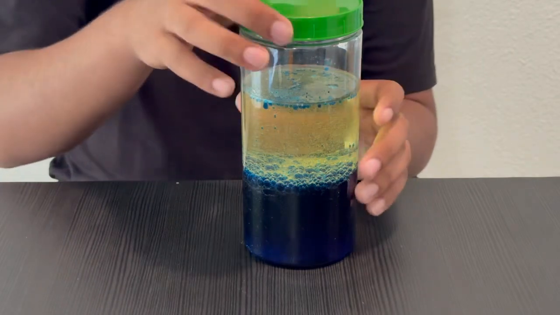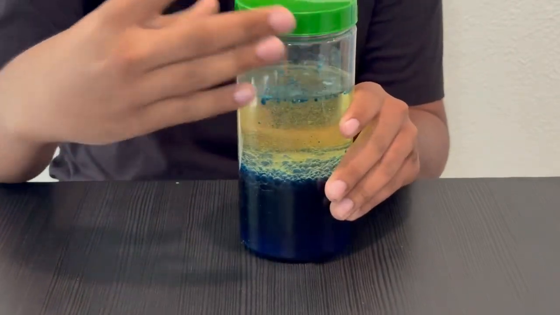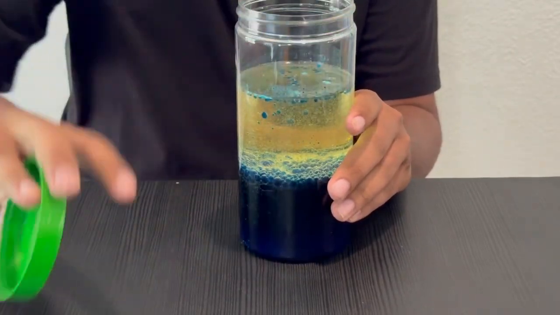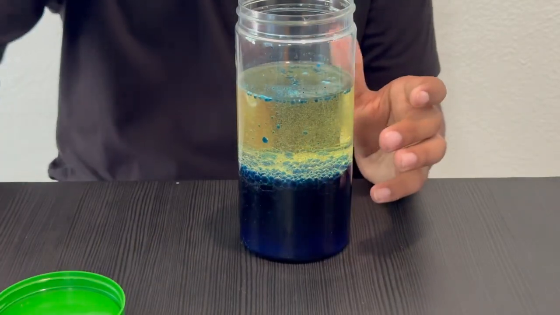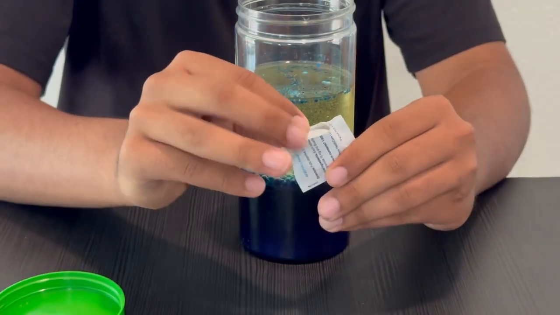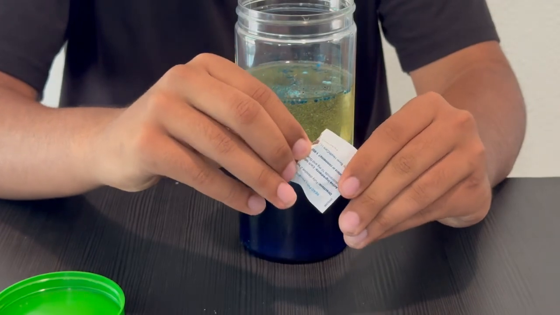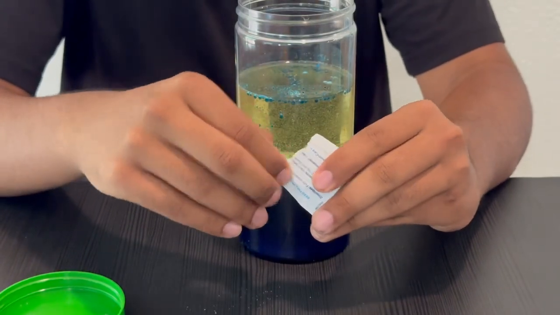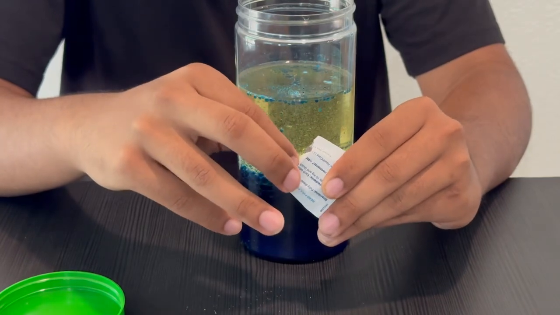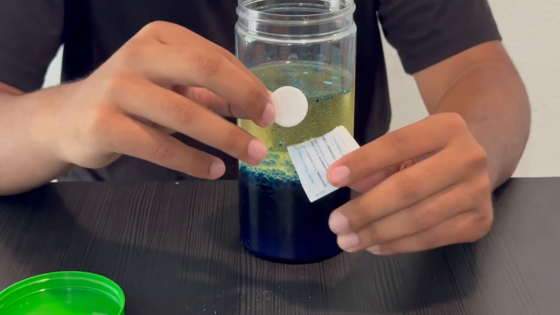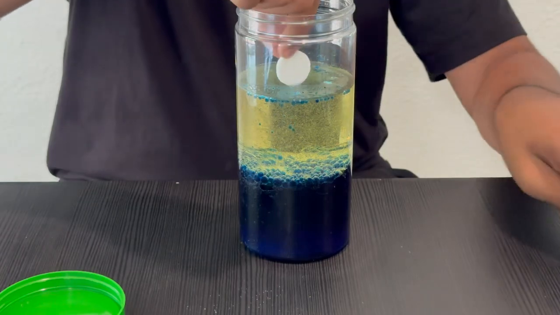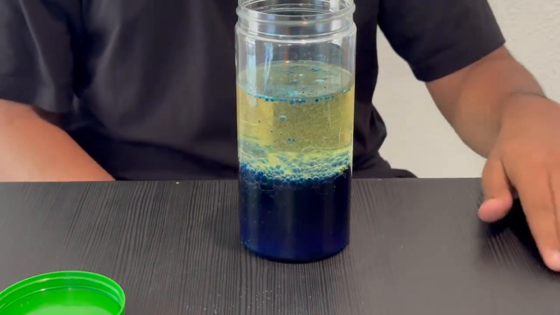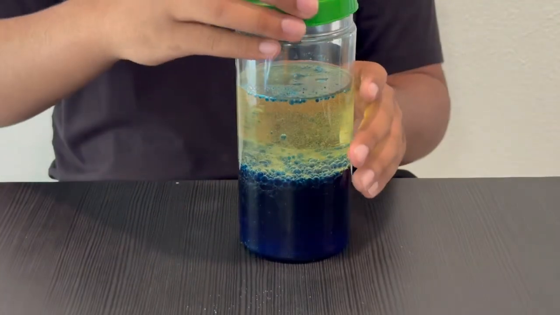Now that we've let it sit and do its thing for a bit, we can put in another Alka-Seltzer tablet. And it should have a similar effect. Alright, and then we can just drop it in and then close it.